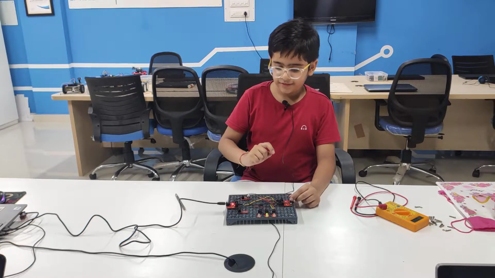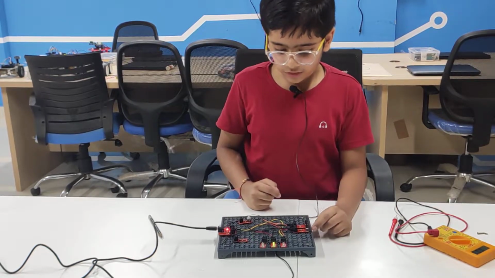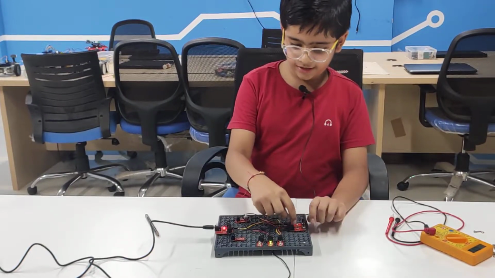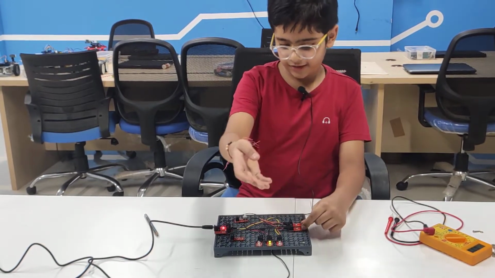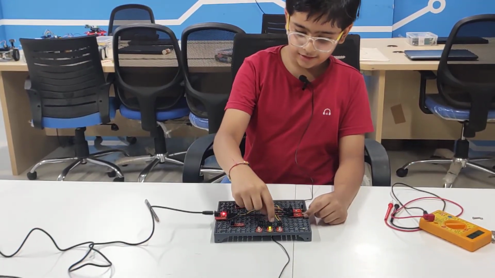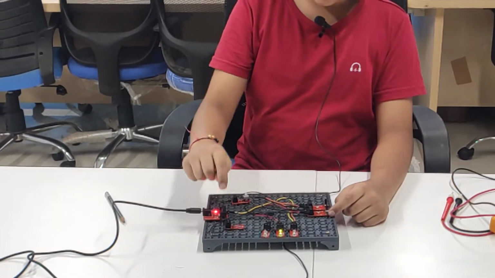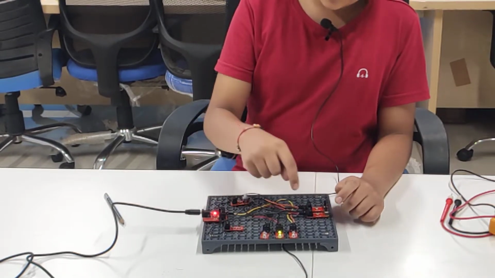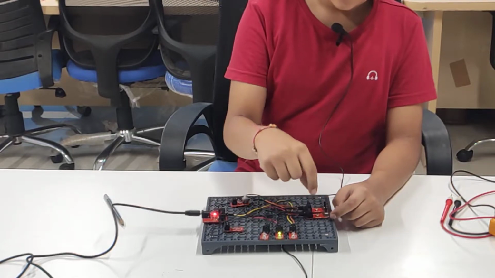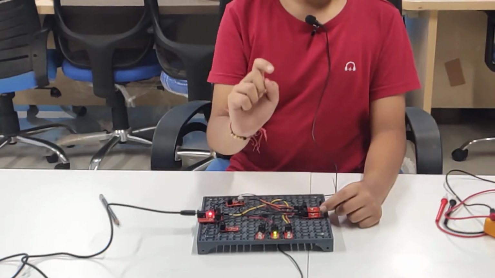So first I have turned on this switch towards this side. When I turn it towards that side, then this wire will go and connect at this one. This common is connected to this positive, so positive goes to common and common goes to A1 because I have pointed it towards A, and A goes to the green light and it glows.